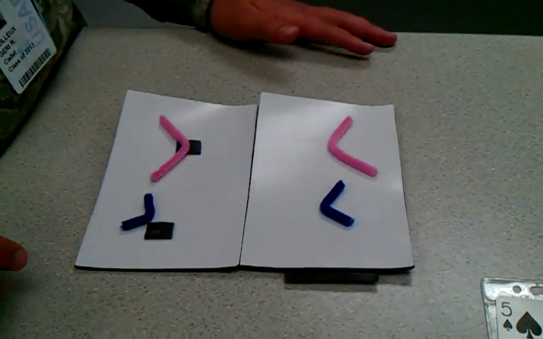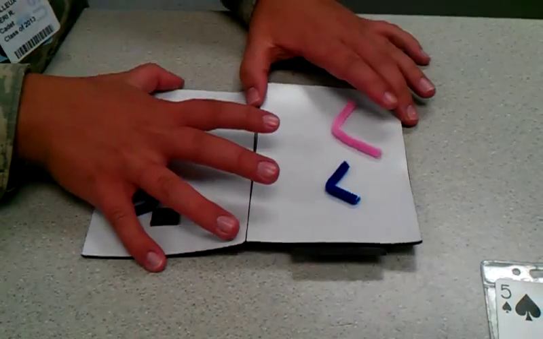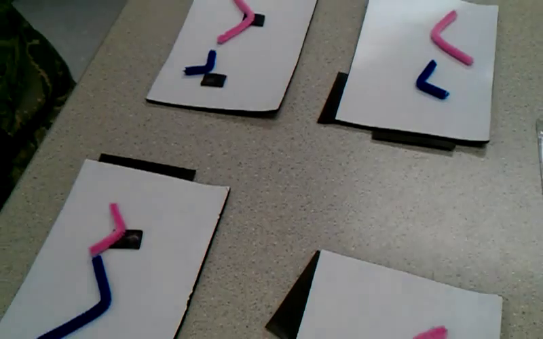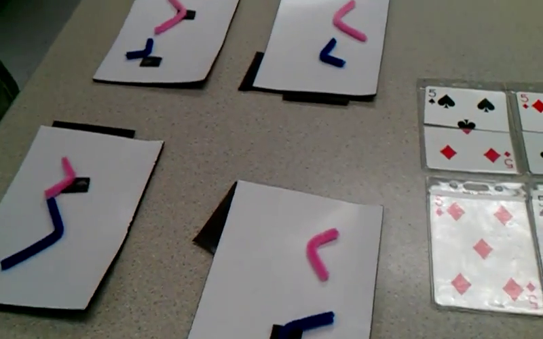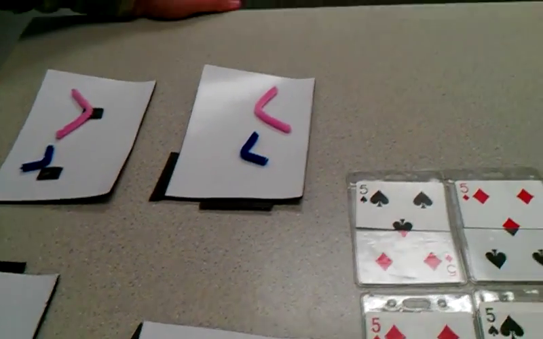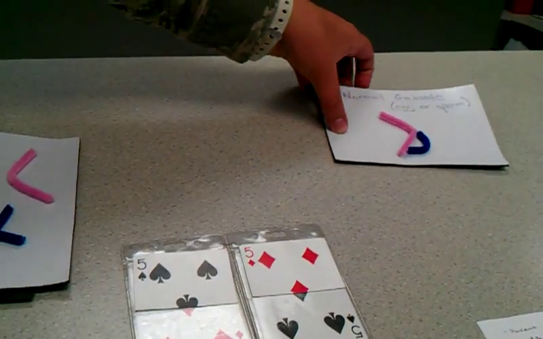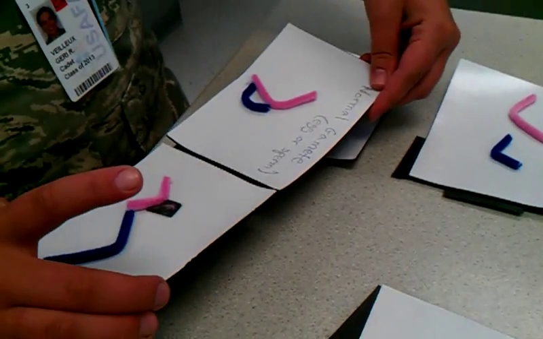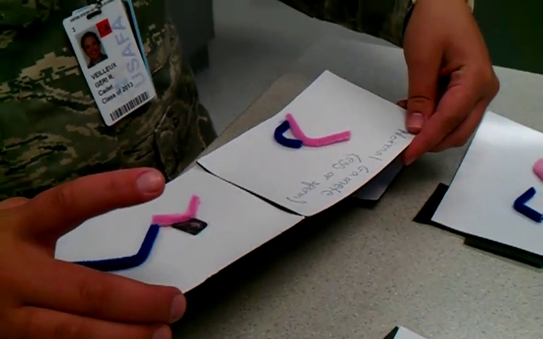So now you can see this cell will divide, and we will have four daughter cells, each their own unique gamete, and those will be able to mate with an opposite gamete over here to create a zygote and form human life. And that's basically the process of meiosis.